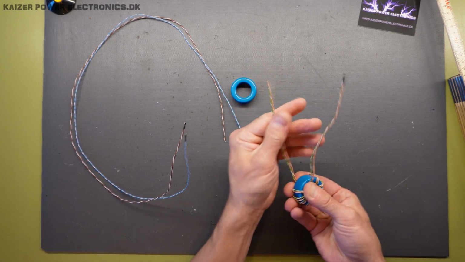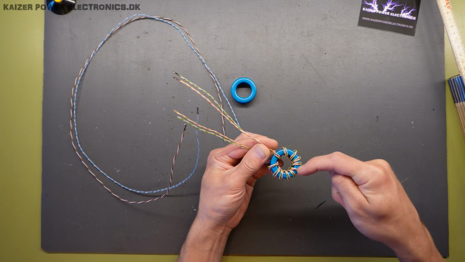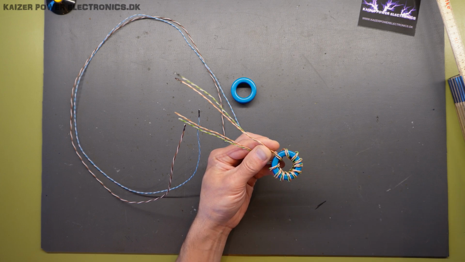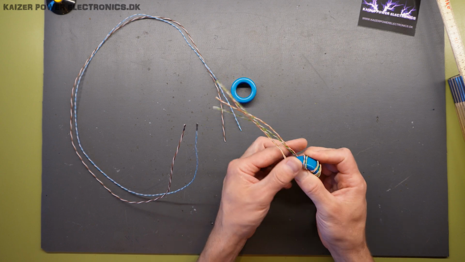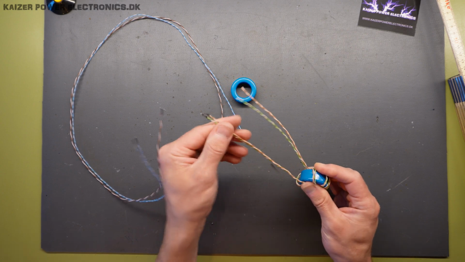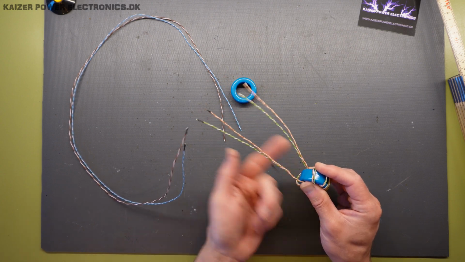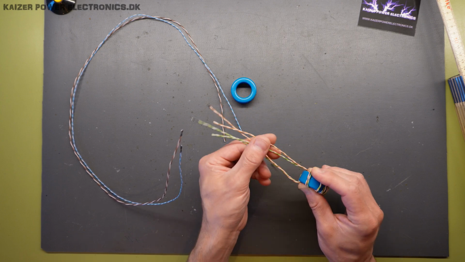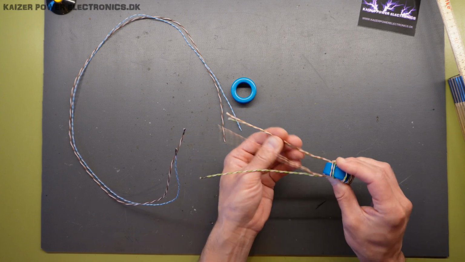So here we have it. 1, 2, 3, 4, 5, 6, 7, 8, 9, 10. 10 turns, and then we'll just unwind the twisted pair here, and then wind them back into each their respective color pairs.